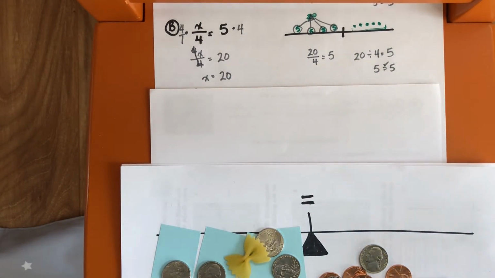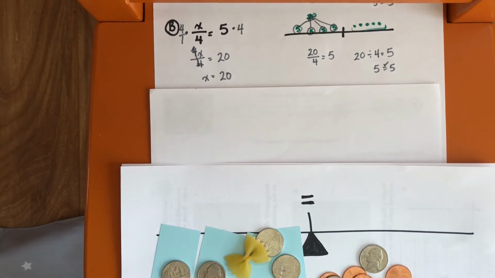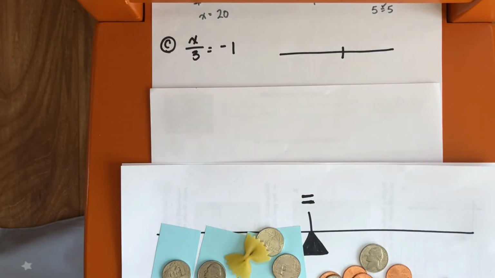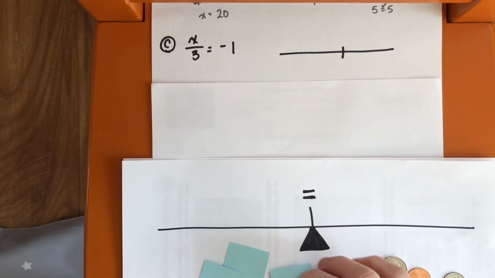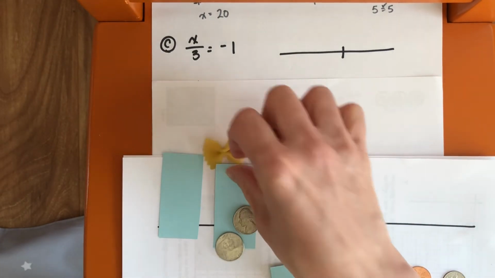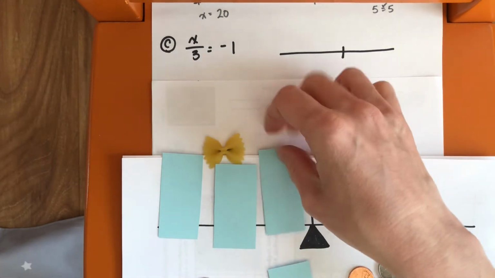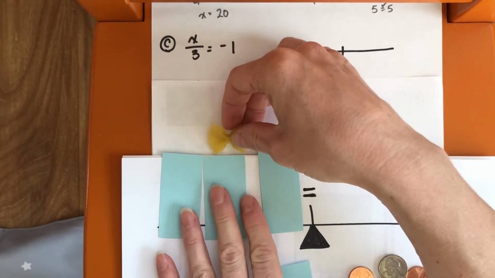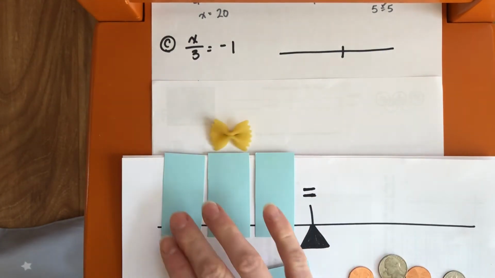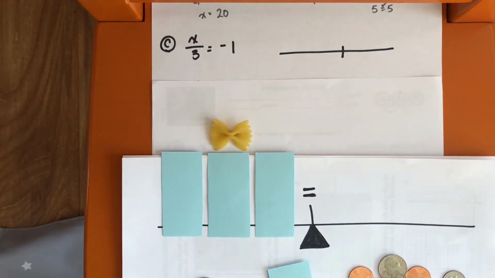Okay. And the last practice problem we're going to do before I give you some time to work on your own is x divided by 3 is equal to negative 1. I'm going to set it up on our mat. We've got x here. Got 3 groups, 3 equal groups that x is being divided into. Okay, it's being divided into those 3 parts. And each of those parts is equal to negative 1.